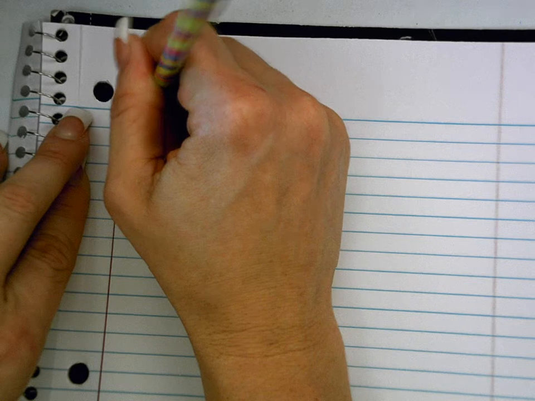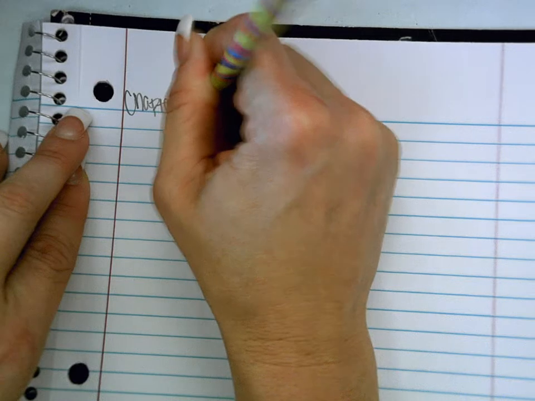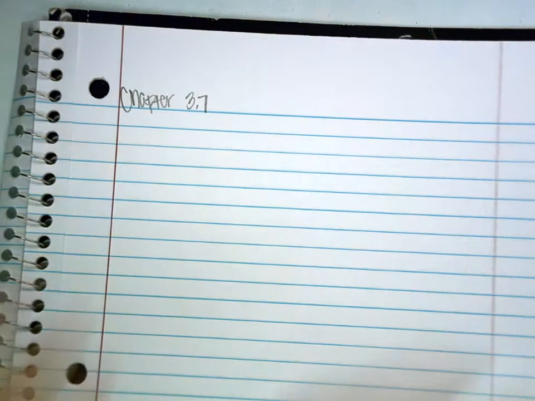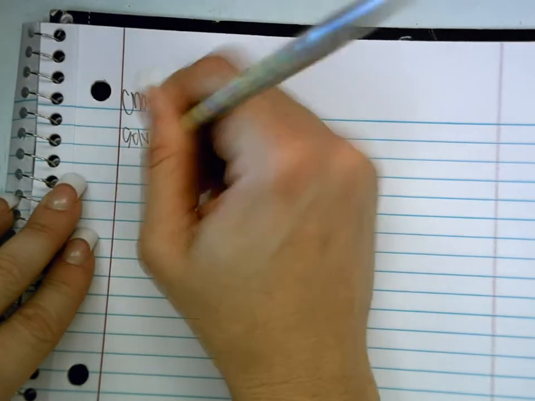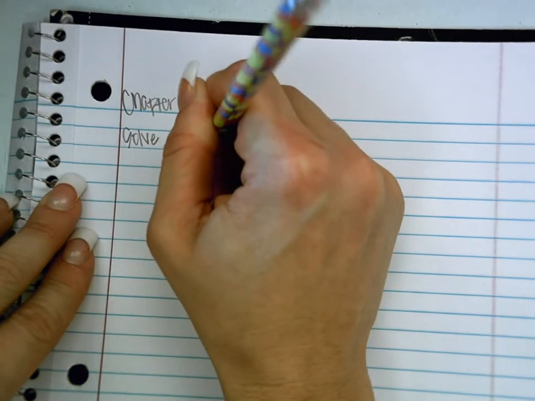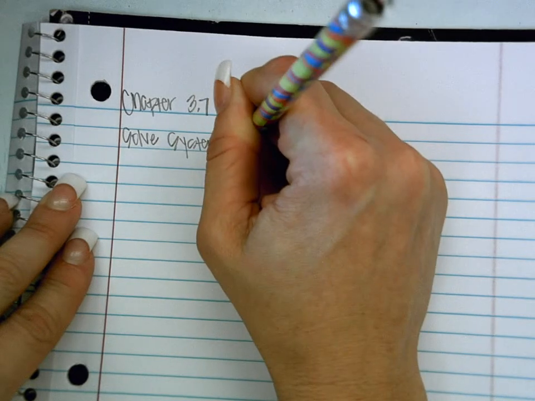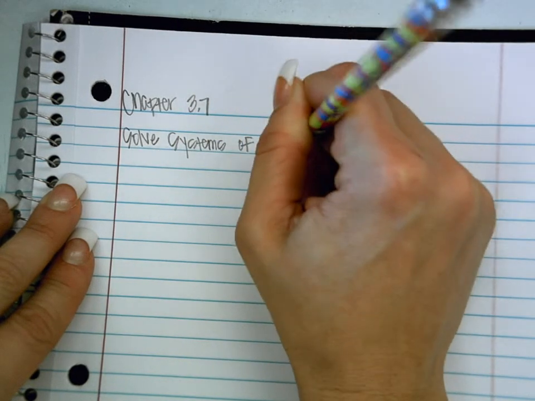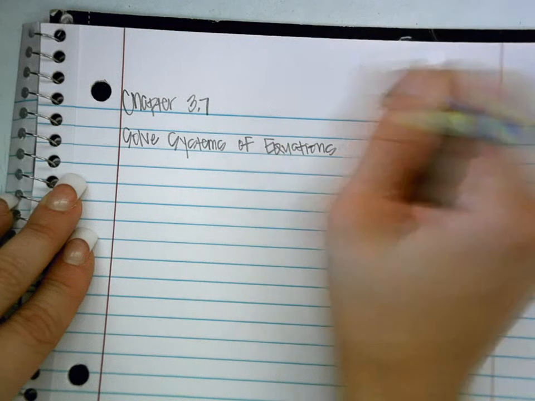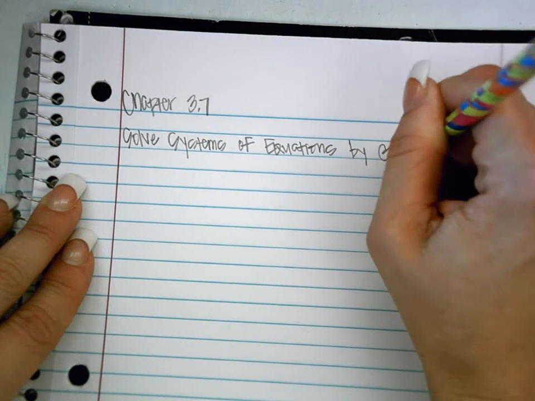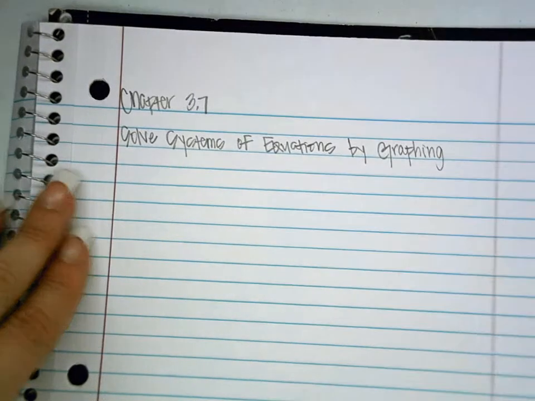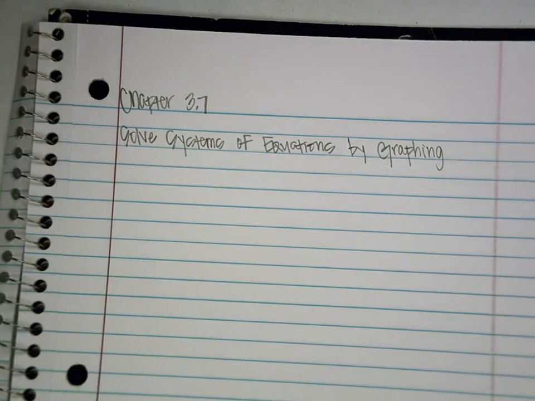Going really, really slow. So today we're going to start working on chapter 3.7. This is going to be called Solve Systems of Equations by graphing.